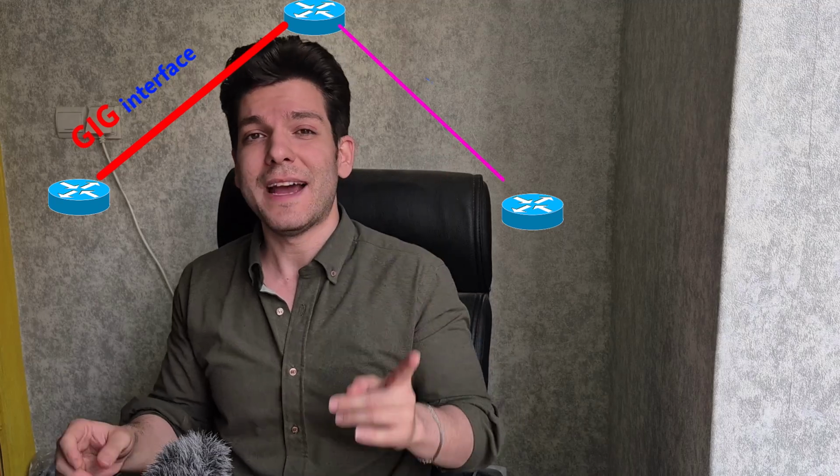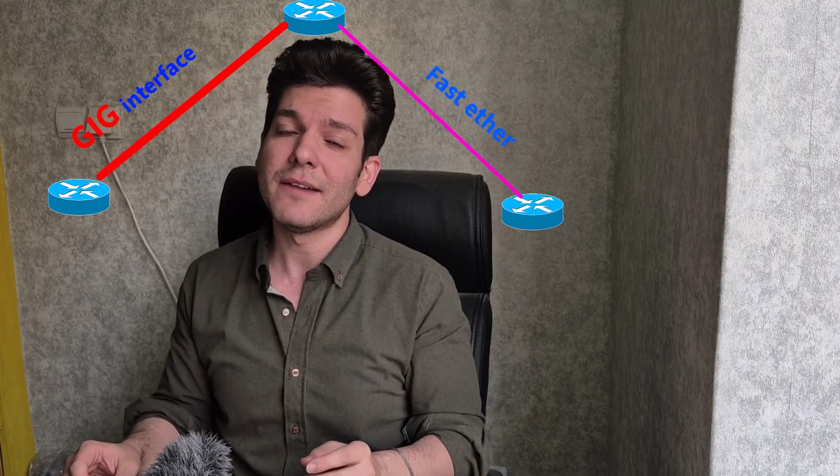Guys, unequal load balance allows traffic to be distributed across several routes with different metrics. Okay, I'll give you an example. I'm EIGRP. I want to use both of these links. This link is a gigabit interface with the bandwidth 1,000,000 kilobit per second. And this link is Fast Ethernet with the bandwidth 100,000 kilobit per second.